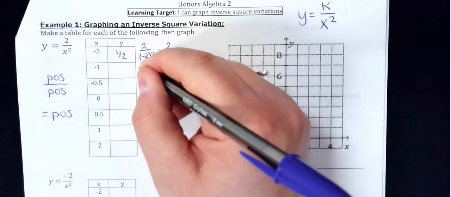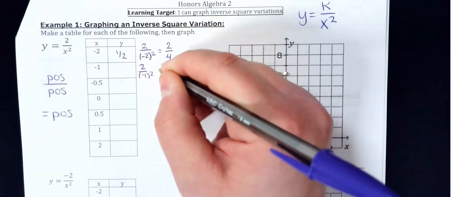All right, so if I do 2 over negative 1 squared, that's just 2 over 1.